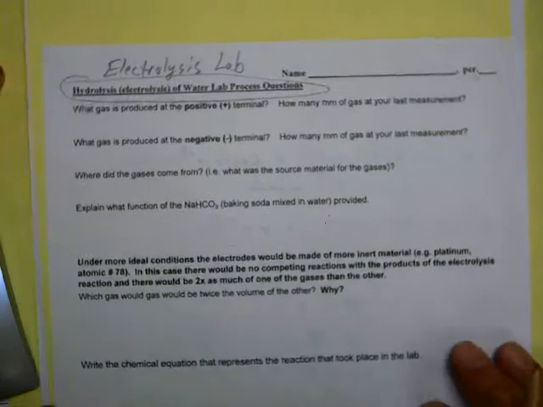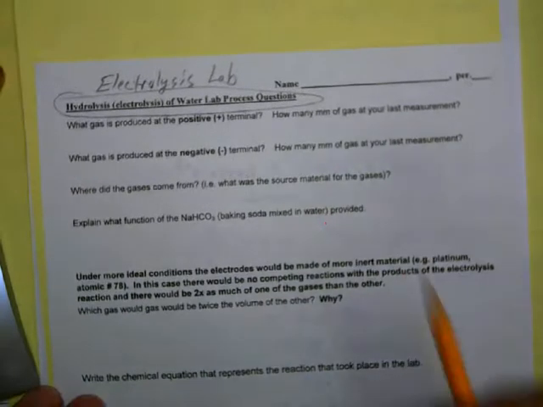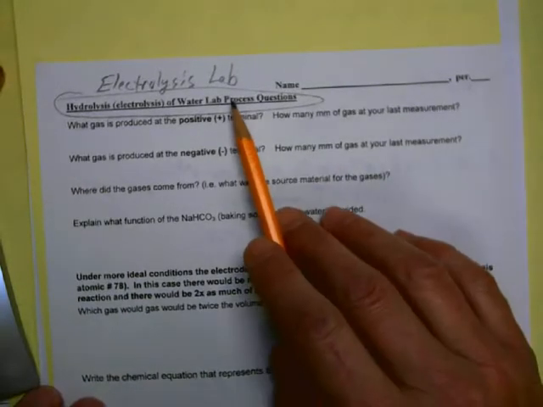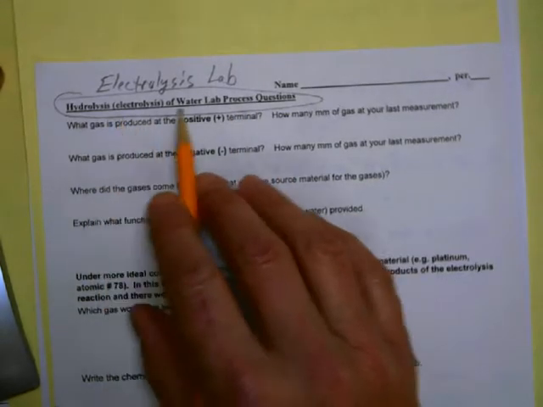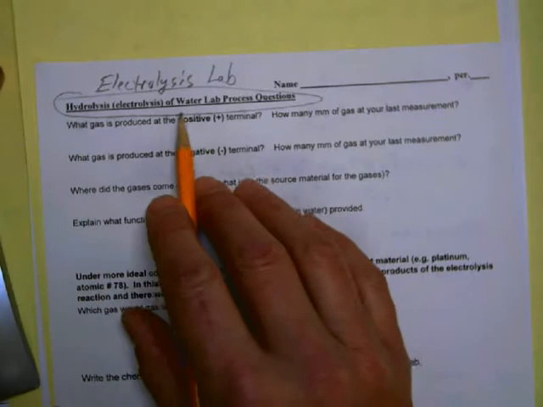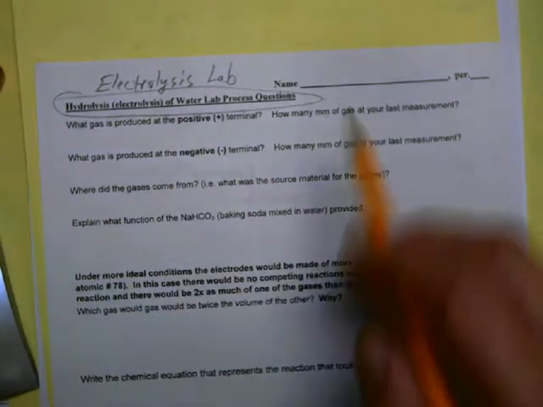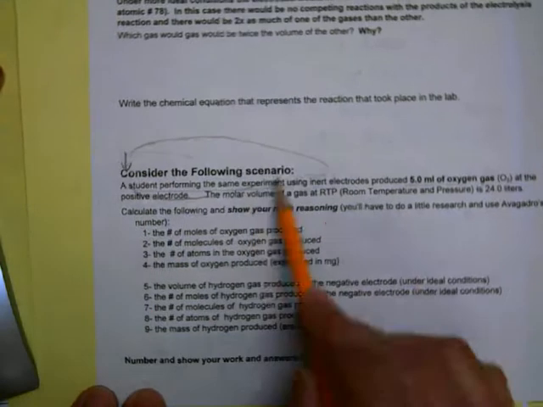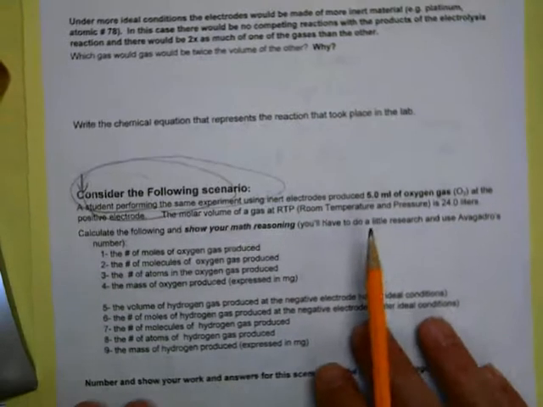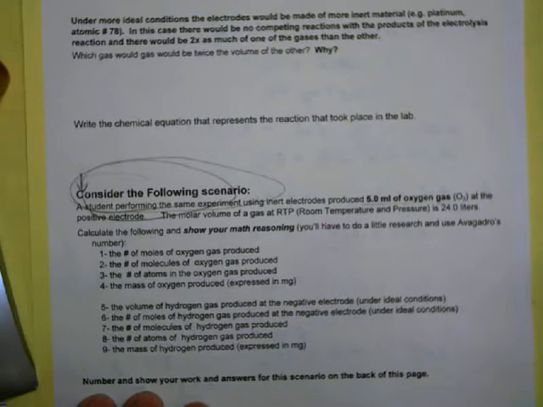I figured some of you would want some help with this electrolysis lab, so that's what I'm going to try to do with this video. These are the hydrolysis of water lab process questions, specifically the ones down here where you consider the following scenario that might be giving some of you a little bit of confusion.